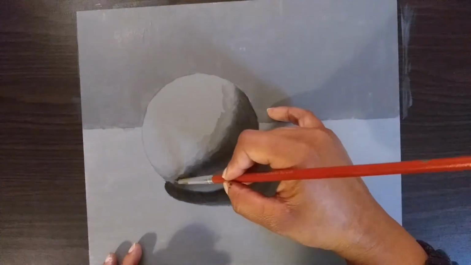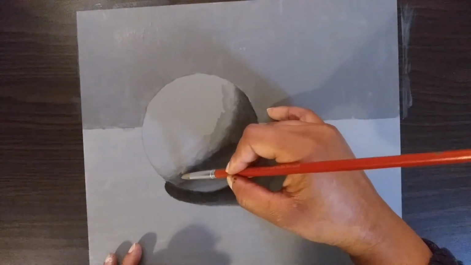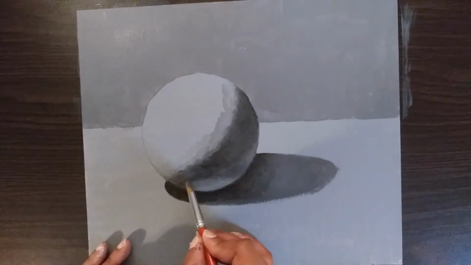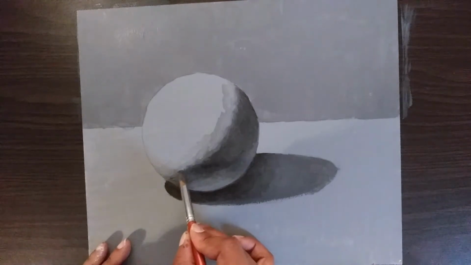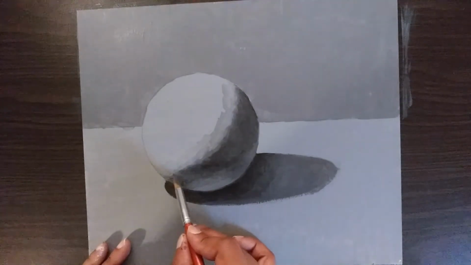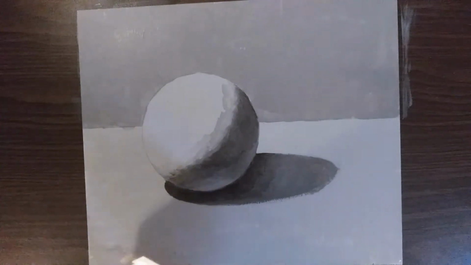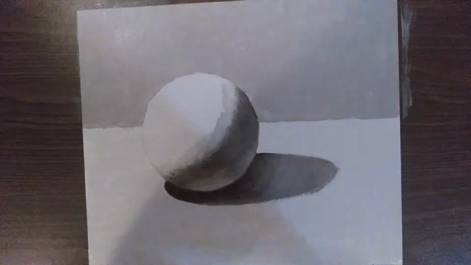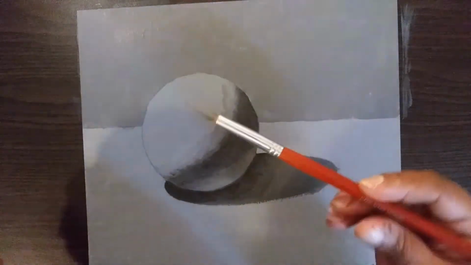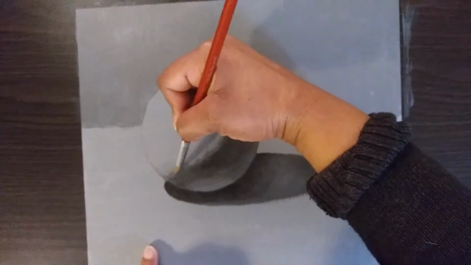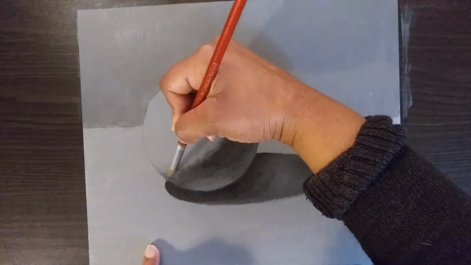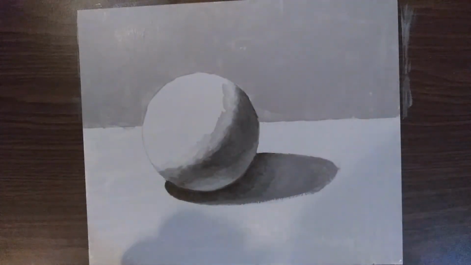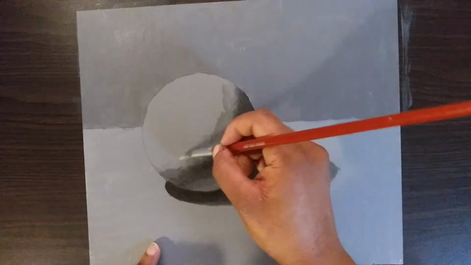Just gonna paint it back in. It's still wet, so I could do that. Although it's feeling tacky. And what I mean by tacky, it just means that the paint is starting to dry. It's not as smooth an application. So I gotta work fairly fast just to get it done. So I'm bringing in that 5 that's here.